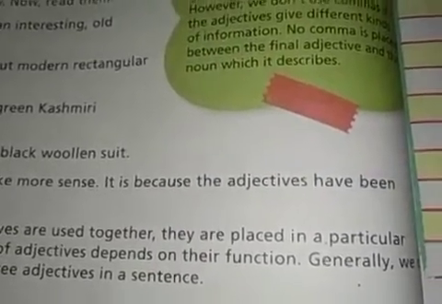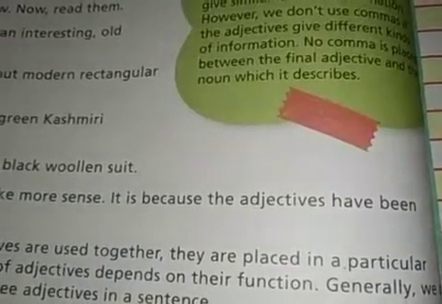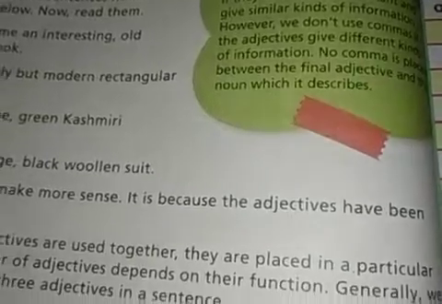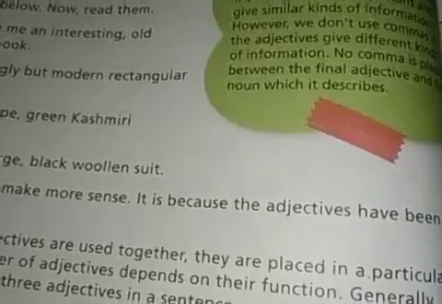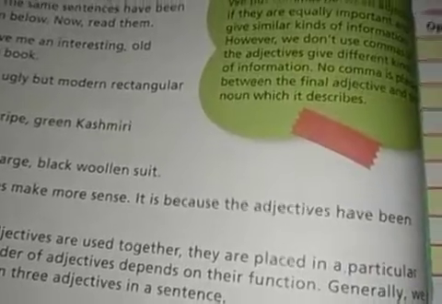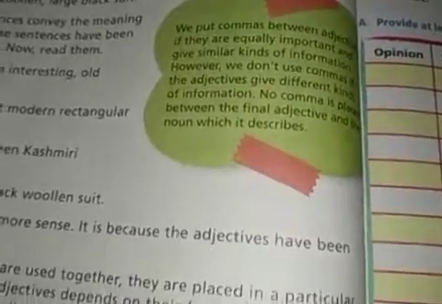We also know that when you write something about a noun, about a thing, then we put comma, comma, and. At last we put 'and' and then the name of the thing. So we do not put a comma after the last adjective, which is written just before the noun. We cannot put a comma after that adjective.